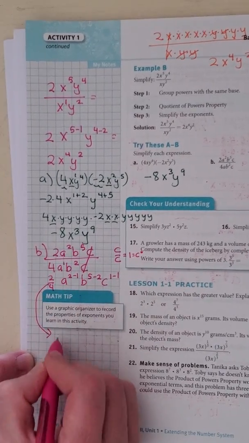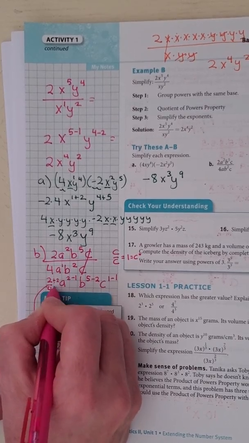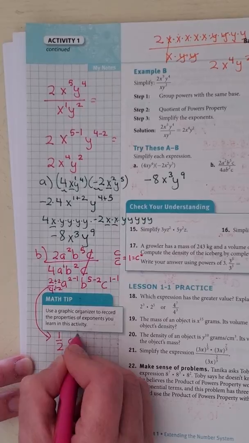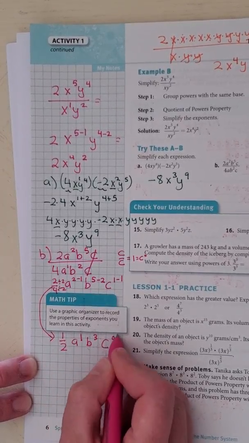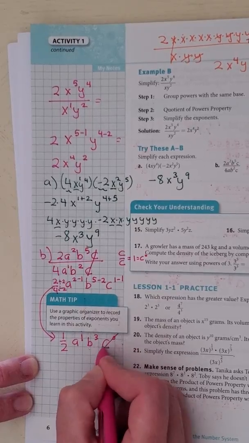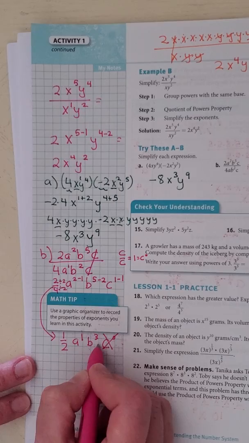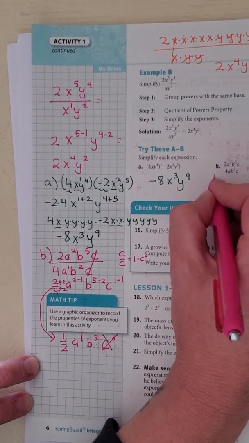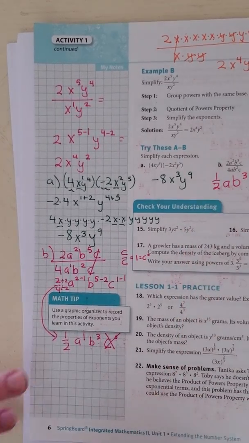All right, moving down here, that's 1/2, right? 2 goes into itself once, 2 goes into that 4 twice. And then a to the 2 minus 1 is 1, b to the 3rd, c to the 0. Whenever you have c to the 0, you can just get rid of it because c to the 0 power is like multiplying by 1. Multiplying by 1 won't change this, so our answer is 1/2 a b to the 3rd.